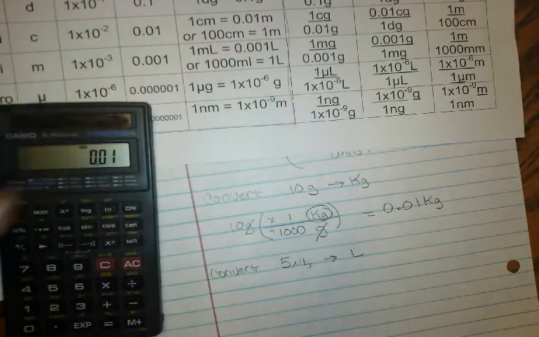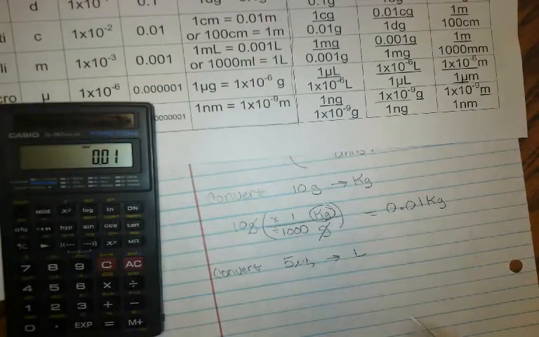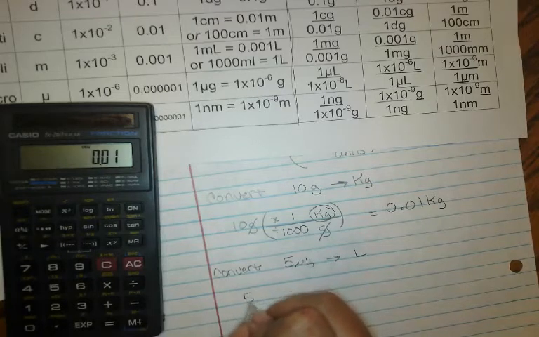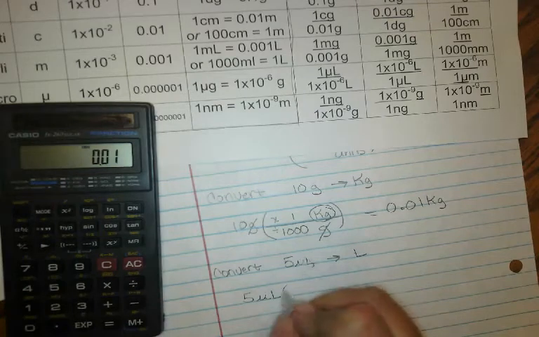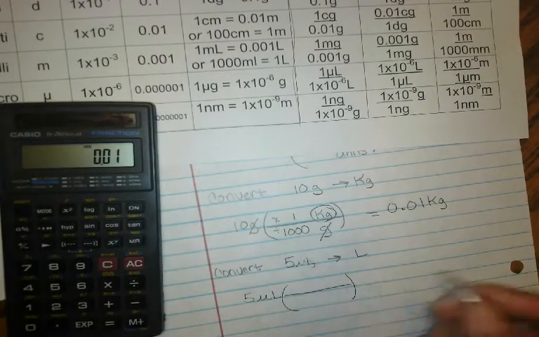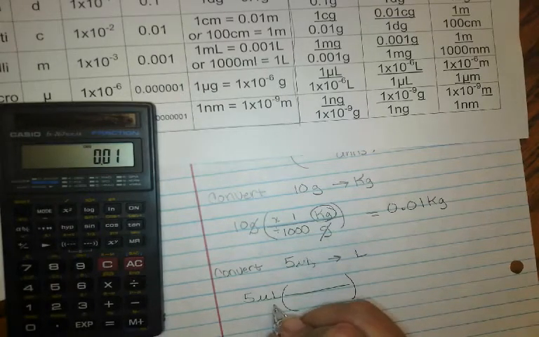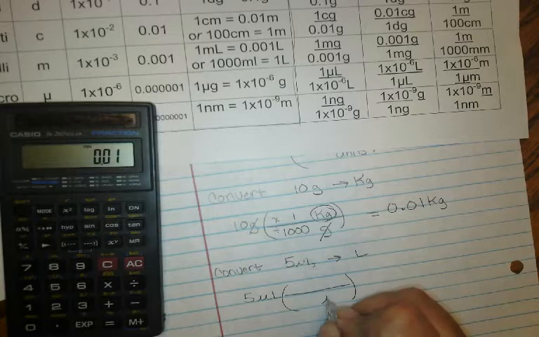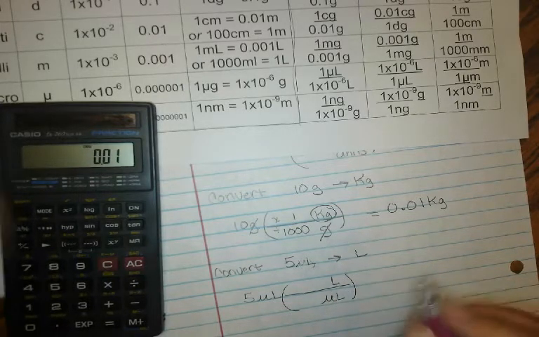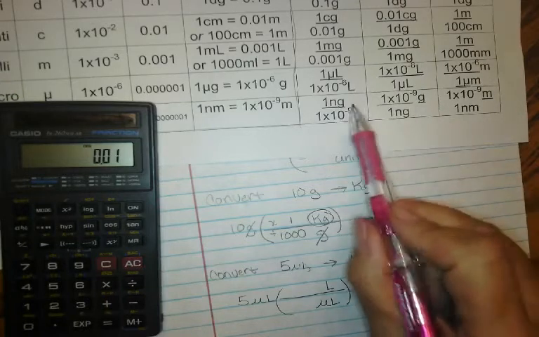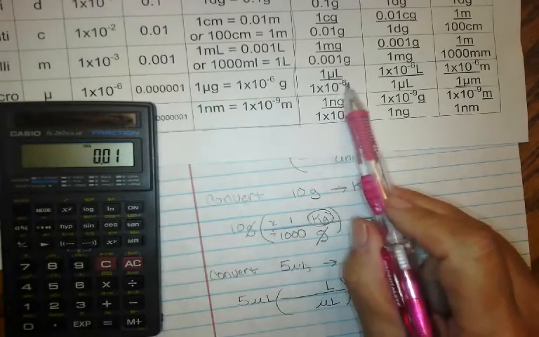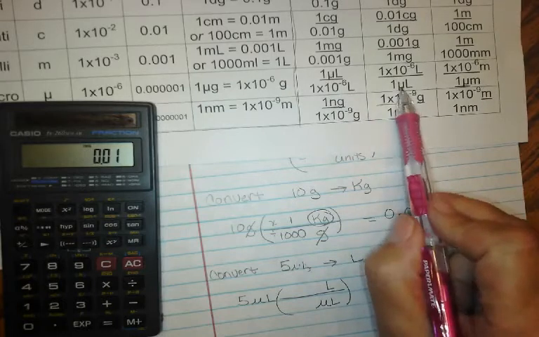Convert 5 microliters to liters. I write down my given, 5 microliters, and now it's a conversion. Whoop, whoop, whoop. I get 2 liters. So now, if I look over here, which one do I use? How do I know which one I use?